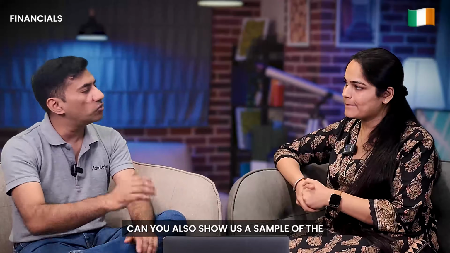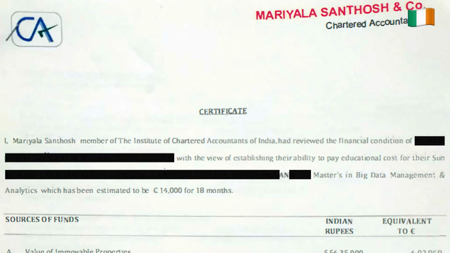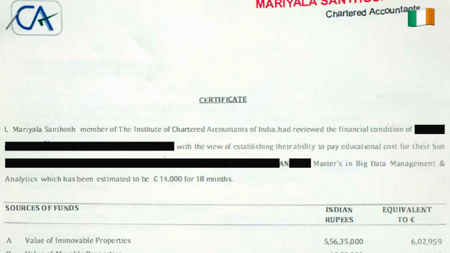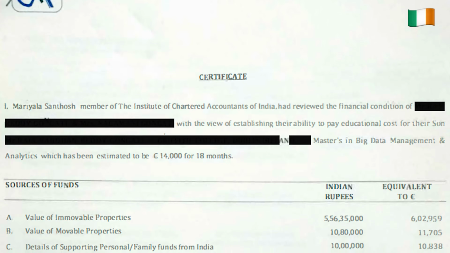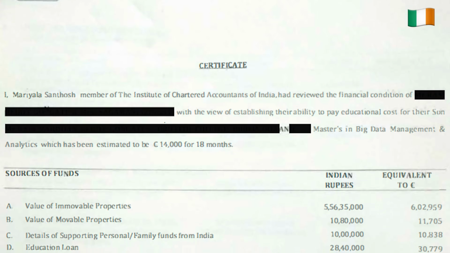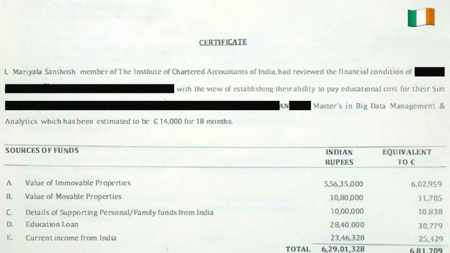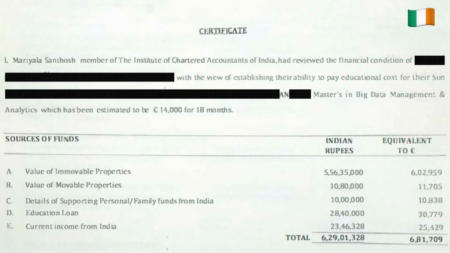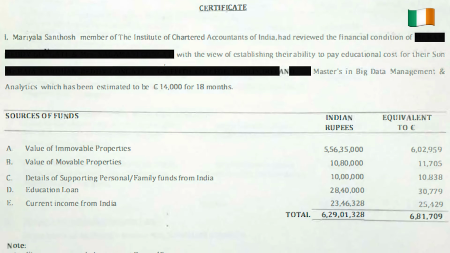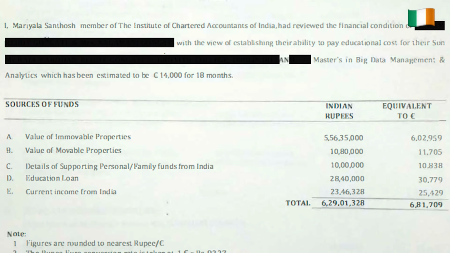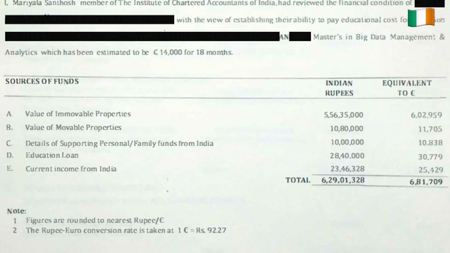Can you also show us a sample of the CA certificate? Sure. This is a CA valuation report, basically the net worth certificate. Here we have disclosed for the student how much immovable properties, movable properties, and supporting personal and family funds, and any liabilities, including an education loan. First, the student has provided details of the immovable properties, making a total value of around 5 crores. Then movable properties, a valuation of around 10,80,000. In this way, they have disclosed all their movable and immovable assets, having a total worth of around 6 crores 29 lakhs. Fantastic.